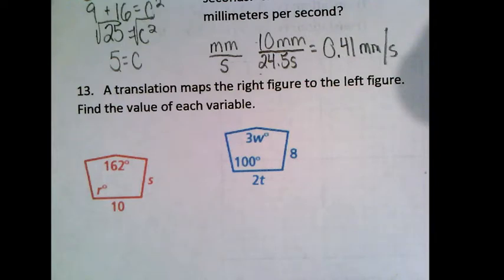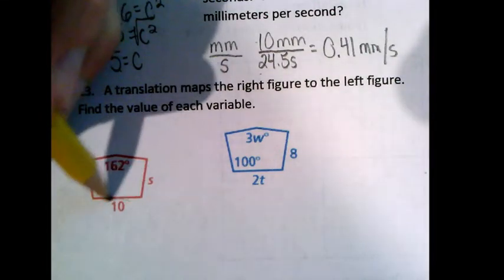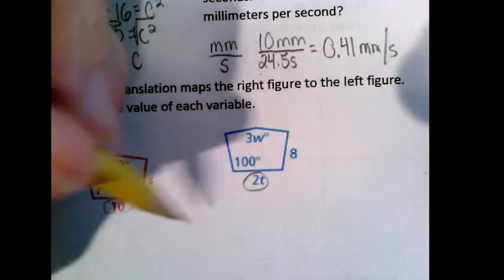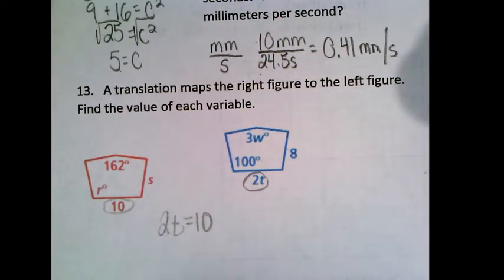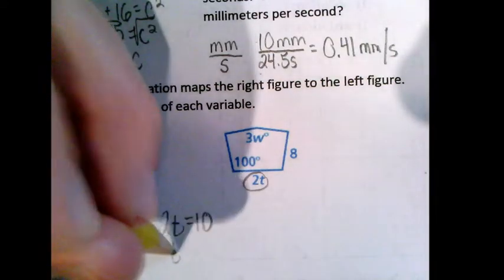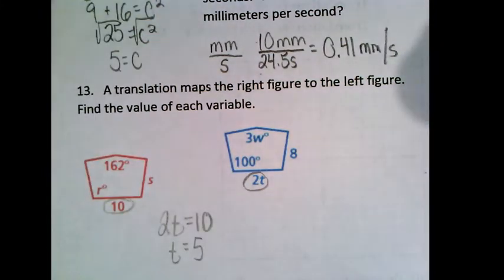10 equals 2t. Yep. So when we look at this, this is on the bottom of the shape, and that's on the bottom of the shape. So we're going to say 2t equals 10. So t equals 5. So we got our t.